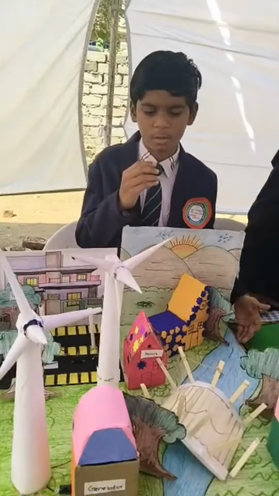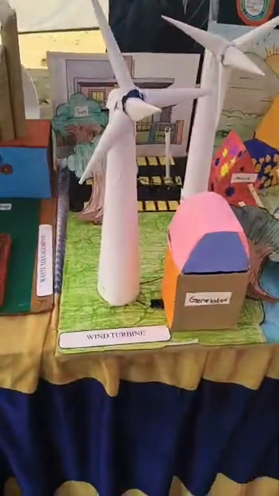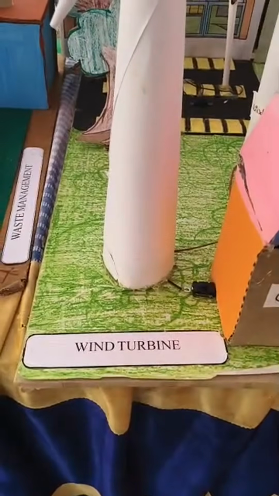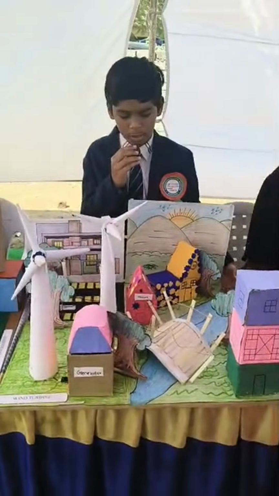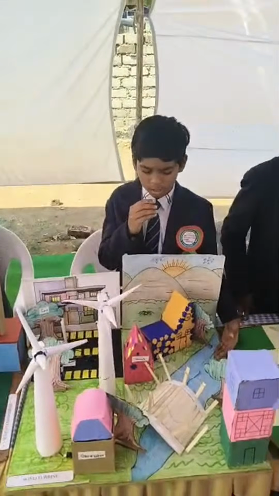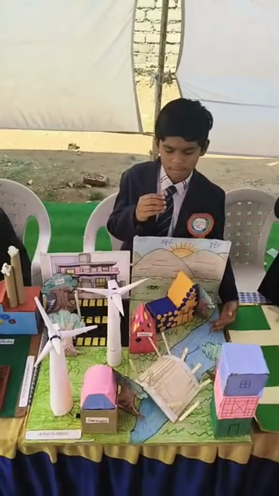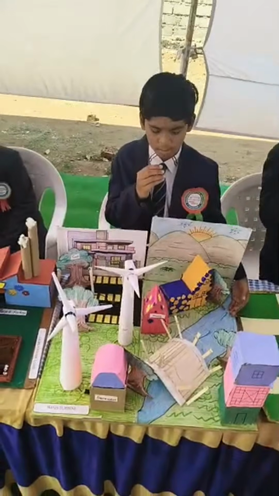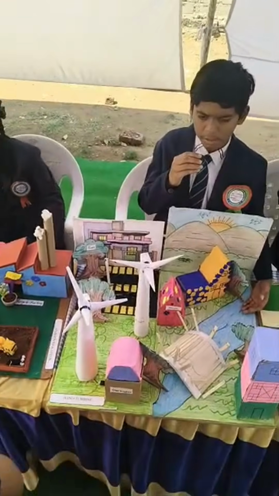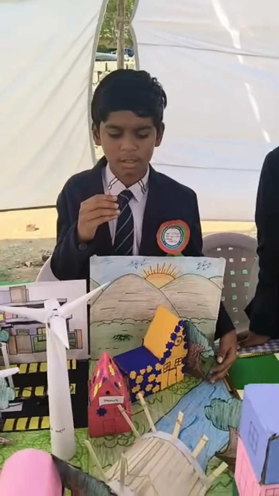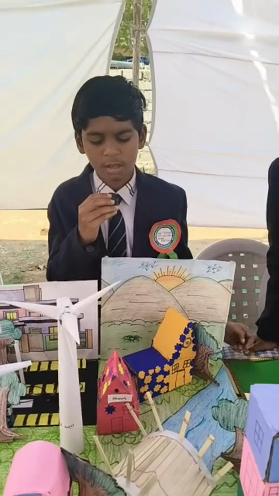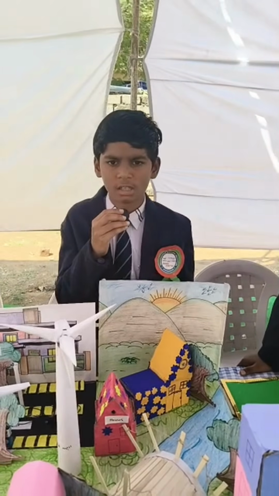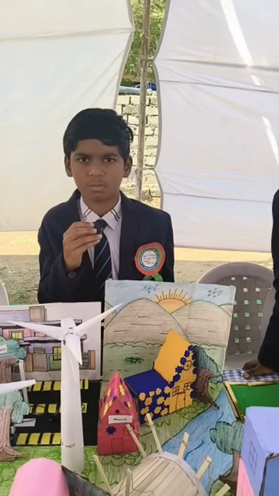Today I am explaining about wind turbines. Wind turbines generate electricity and pass it to homes, factories, and hospitals, etc. This is called a wind turbine. And the importance of wind turbines is that they are very high and tall. The wind turbines give energy, which passes to the generator and then to homes, factories, and hospitals. Thank you.